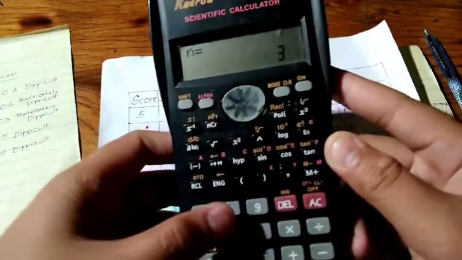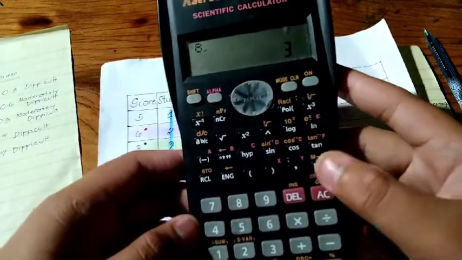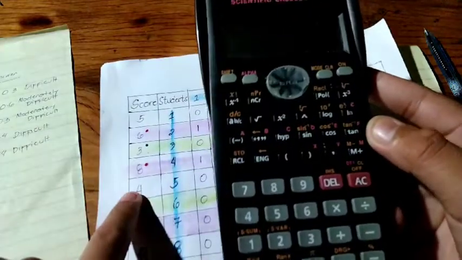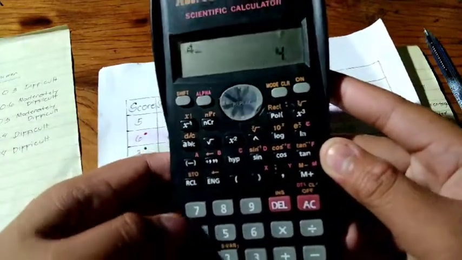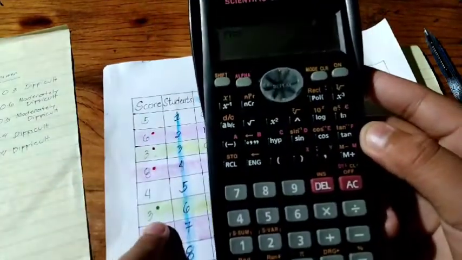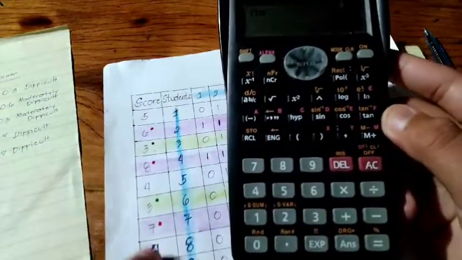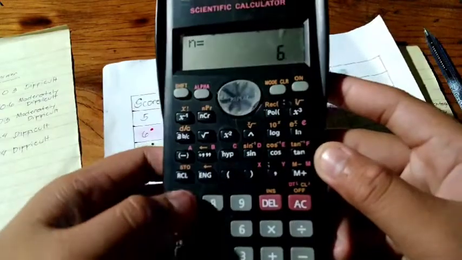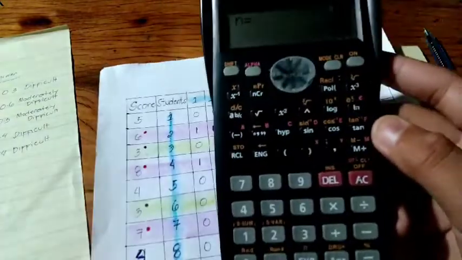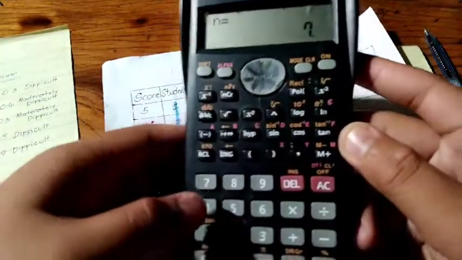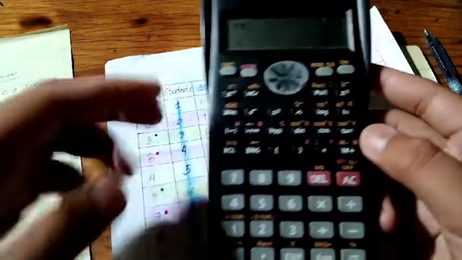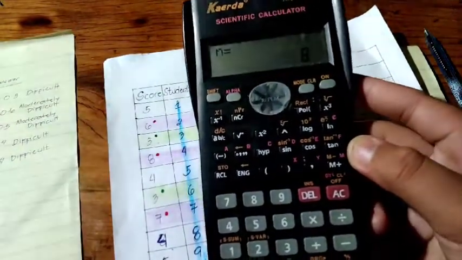Next is 8. Press M+. 4. Press M+. 3. Press M+. 7. Press M+. 4. Press M+. 5.